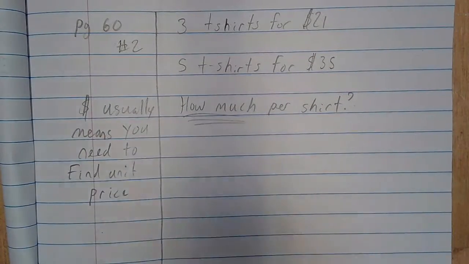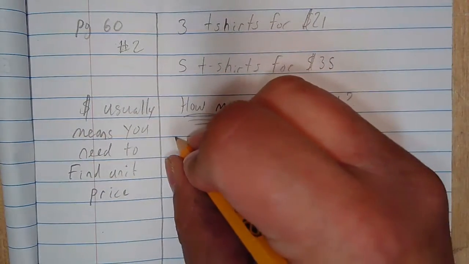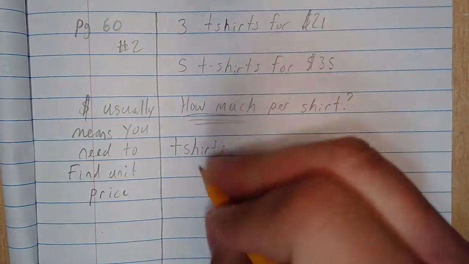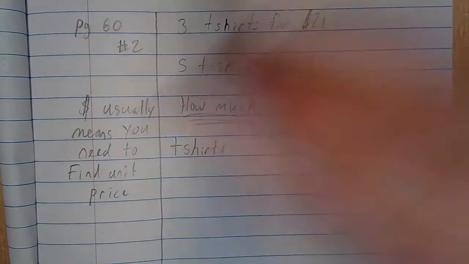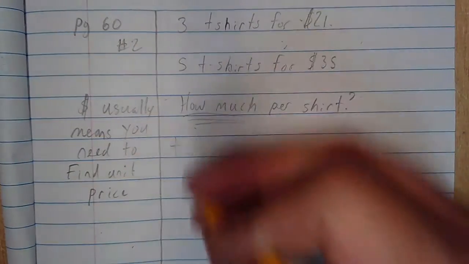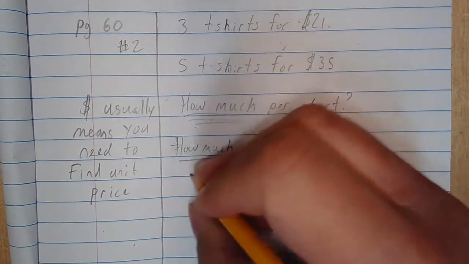Now, we have 2 different ratios. They compare the same thing. And as always, t-shirts and money. But I just realized if we're going to do unit price, we want to know how much per one. Now, how do you remember that? How much for one?